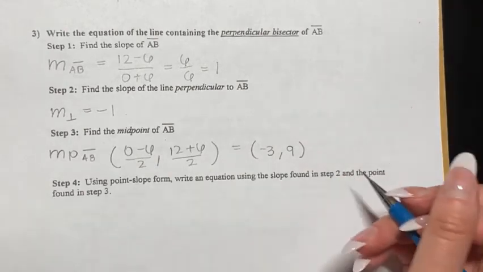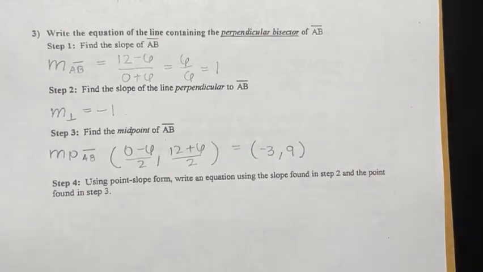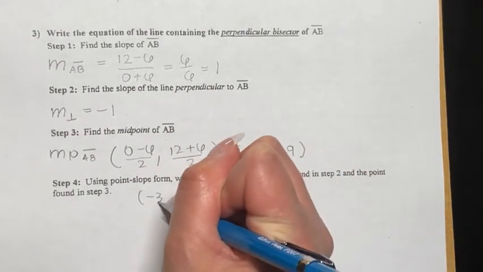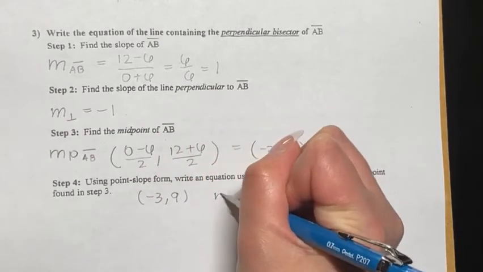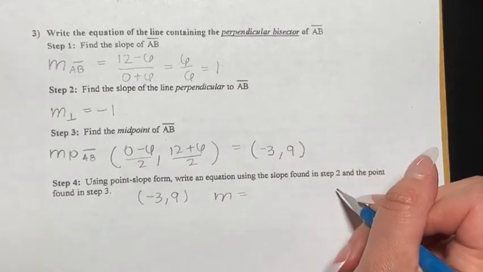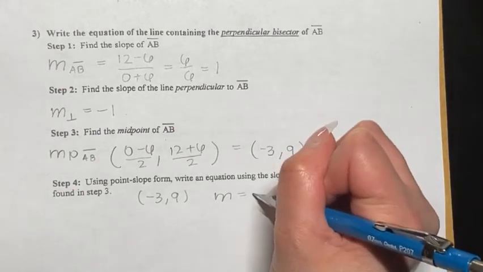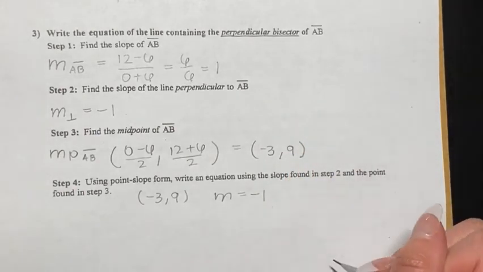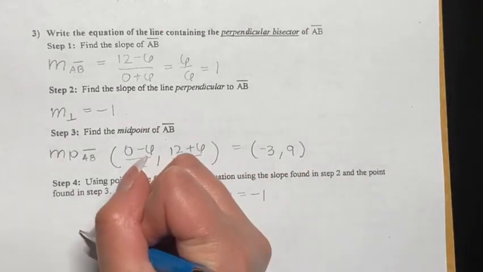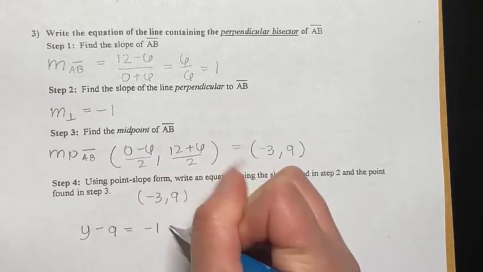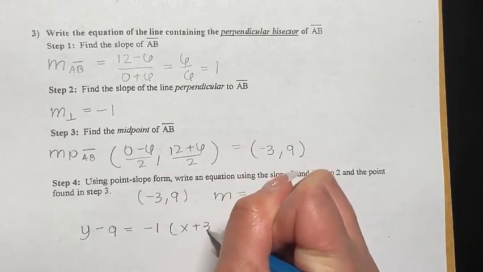So what are you going to do? Well, pretty neat here. You have a point, and you are going to use that point, (-3, 9). And you do have a slope. Since we're looking for the perpendicular bisector, you're going to use that beautiful -1 that we had from the previous step. So using point slope, you have y minus 9 equals -1 times x plus 3.